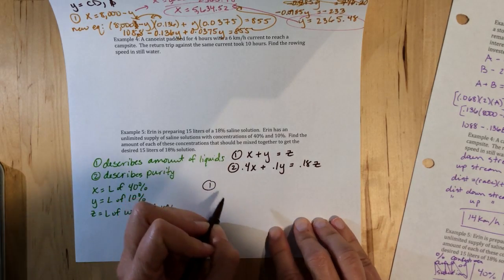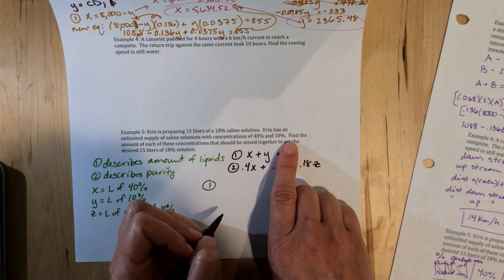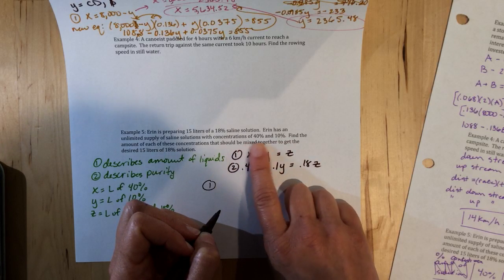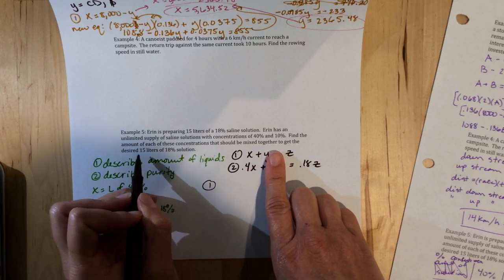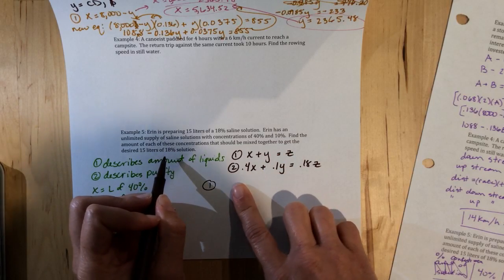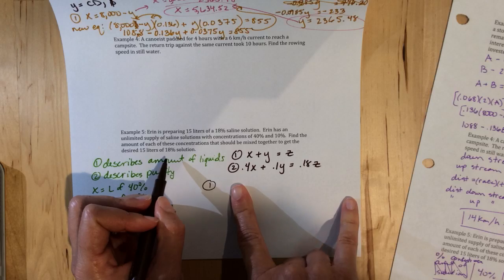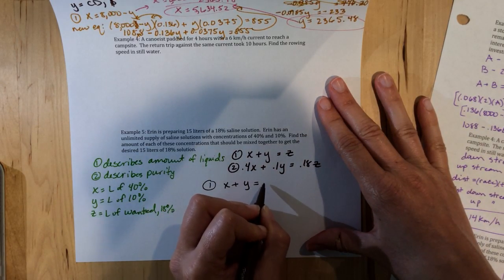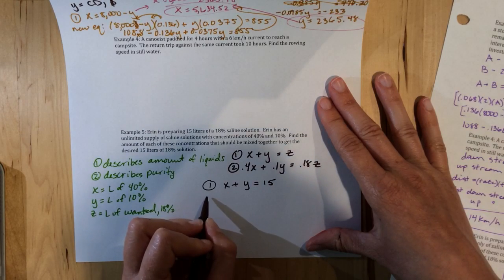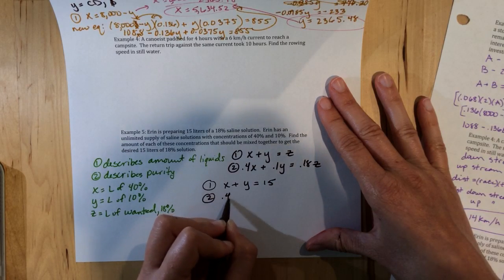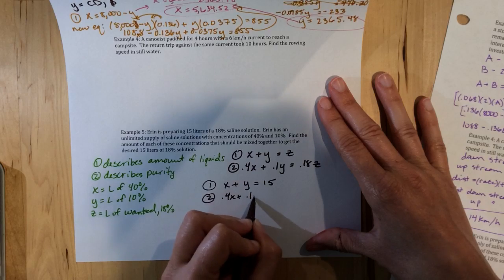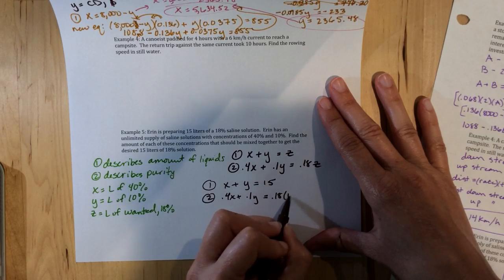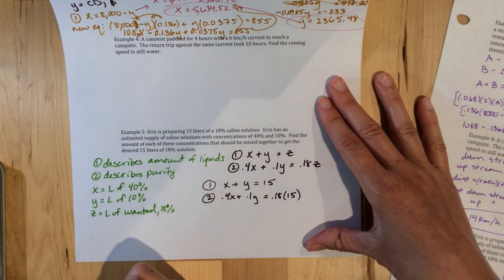So with equation 1, find the amount of each. If I know that I have 15 liters of the 18% solution, right? So x plus y is equal to 15. So now for equation 2, I've got 0.4x plus 0.1y is equal to 0.18 times 15.